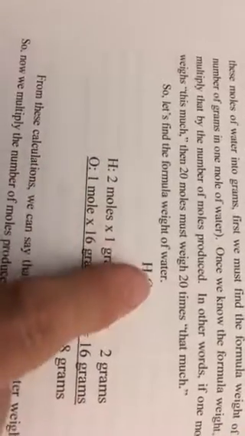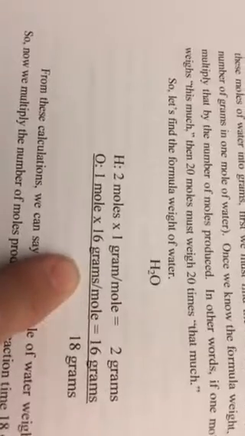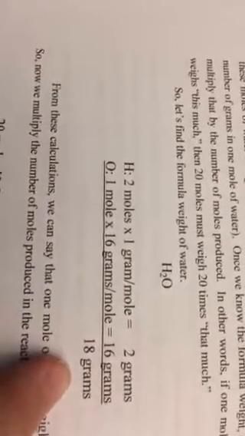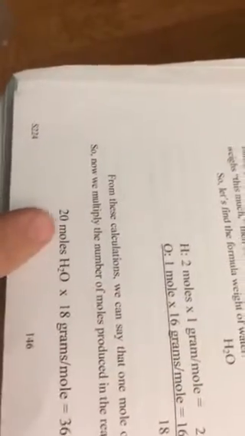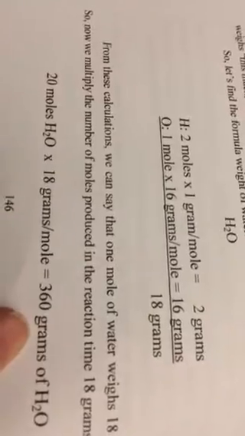We have 1 mole of oxygen times the atomic mass, which is 16, which if you recall comes right off the periodic table. We add those together and that gives us the formula weight. We then take the formula weight and we multiply it by the amount of moles we have. So it would be 20 times 18 equals 360 grams, and that gives us the grams of H2O in that one.